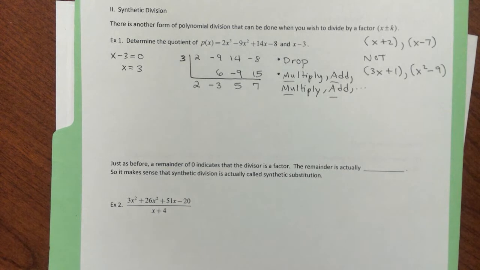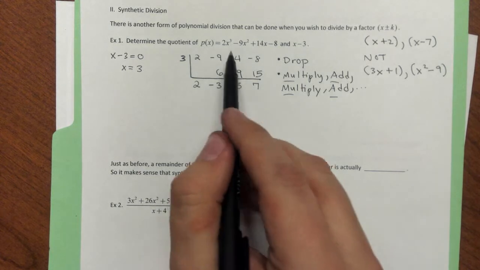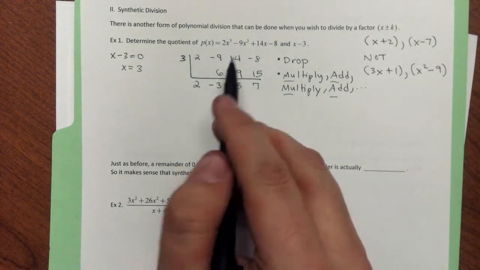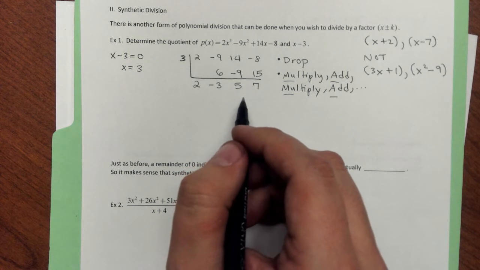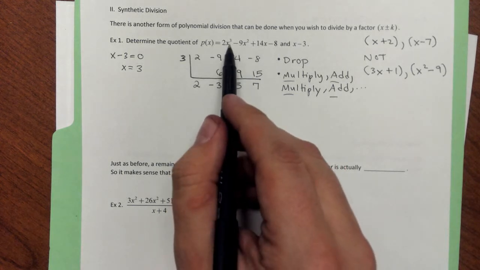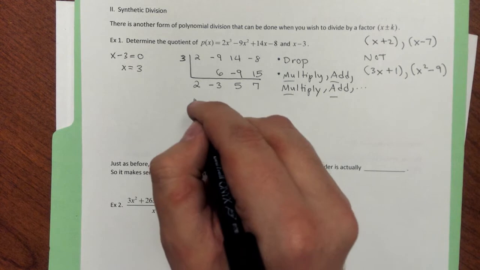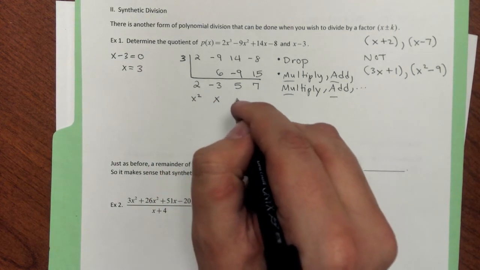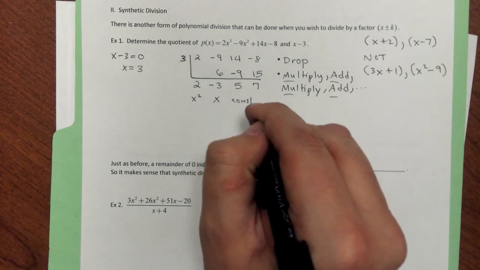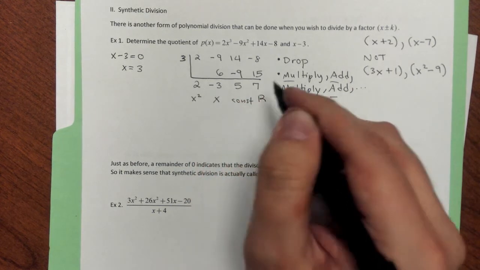What do these numbers mean? How does this give me a quotient? Because we know when we divide two polynomials, I should get another polynomial, and we know how to work with the remainder. Well, here's the deal. This was a cubic function. So this down here will represent one degree lower, a quadratic function. So that was x cubed. This is x squared. This represents the coefficient of an x. This represents a constant. And this last term right here is my remainder.